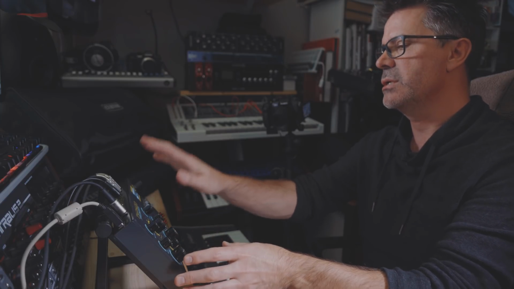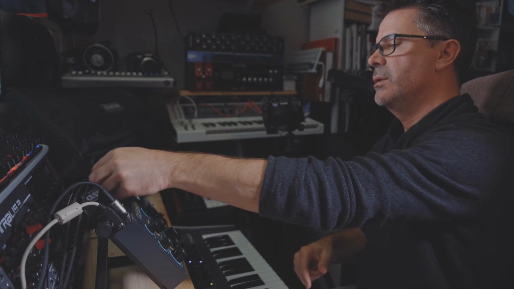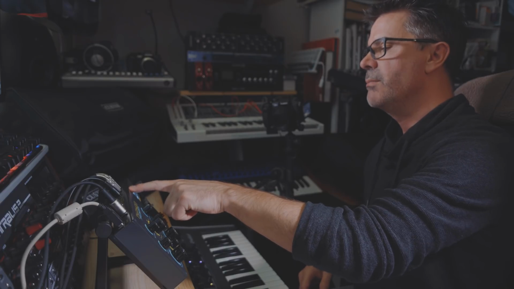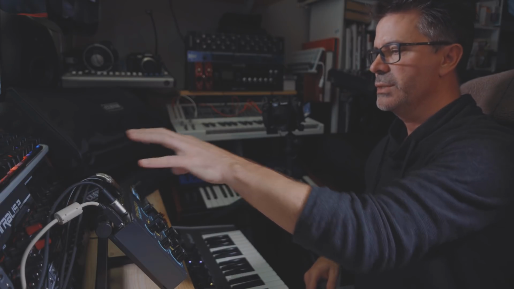Next thing I want to cover with the Typhon is its external audio input. It's got a little mini jack mono coming into it, so it's accepting external audio, which allows you to then use the Typhon as an external audio FX processor.